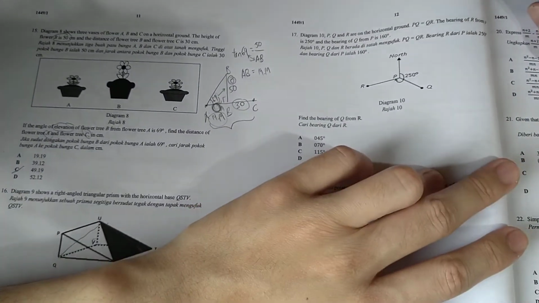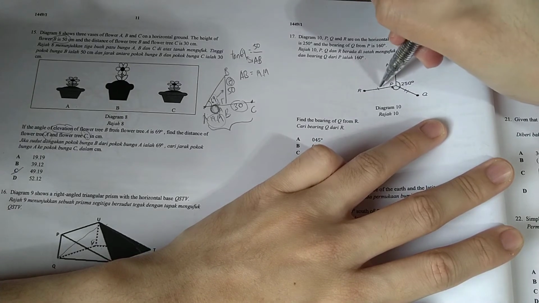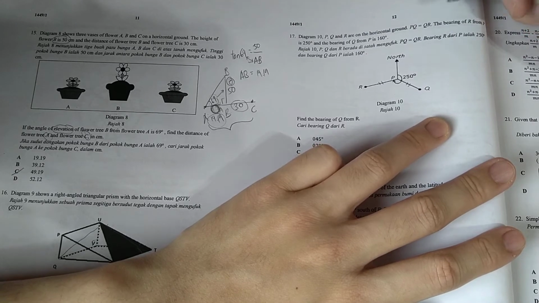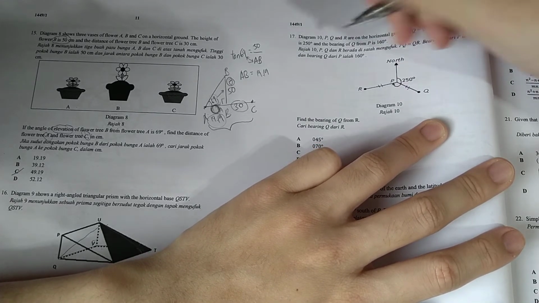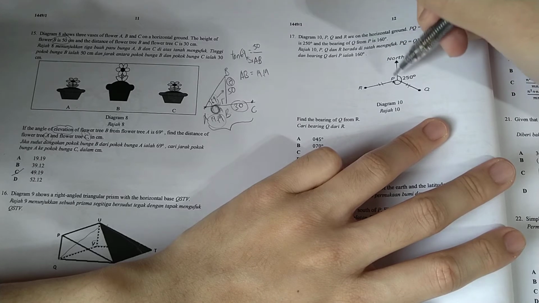Number 17. Diagram 10. P, Q and R are on a horizontal ground. PQ equals QR. So I will label it like this, just to remind myself that they are the same length. The bearing of R from P is 250. Oh, they already labelled it for you. So R from P is 250.